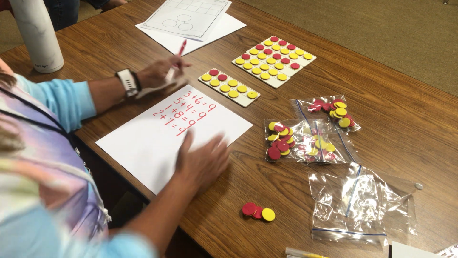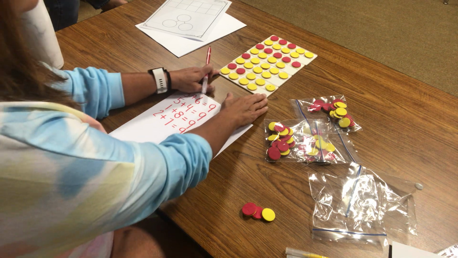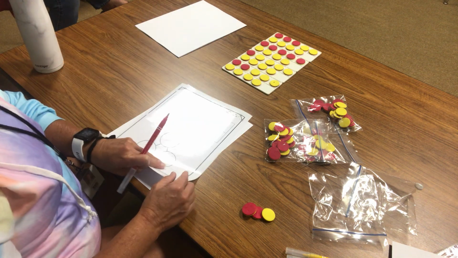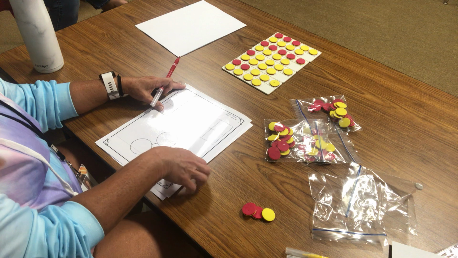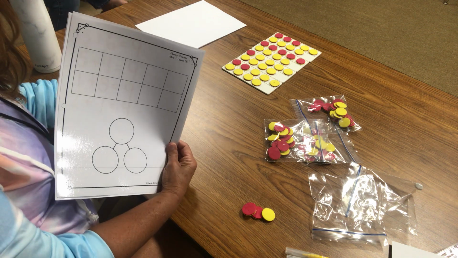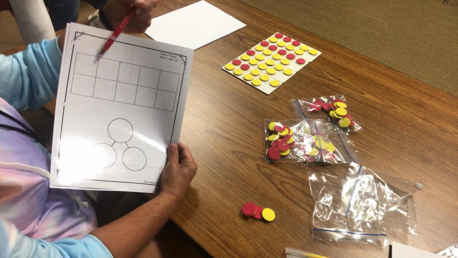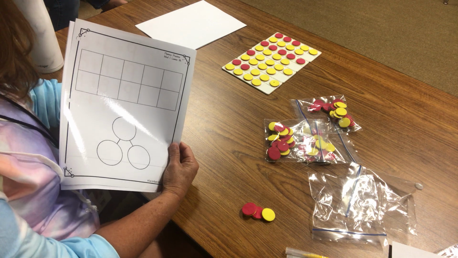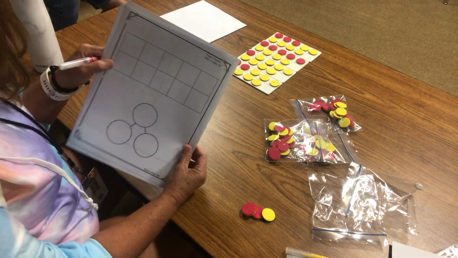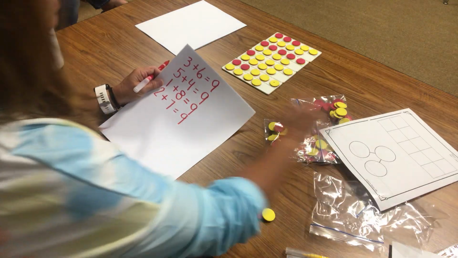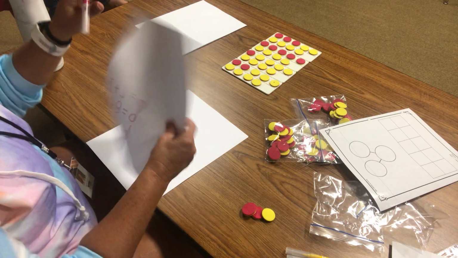Now, you don't have a 10 frame. That's what this is called at home. You should still have this at home. We sent these home on the first week, and you can use these because you have a 10 frame here. If you brought yours to school, we can still do this, because here's what we're going to do. We're just going to draw our own 10 frame.